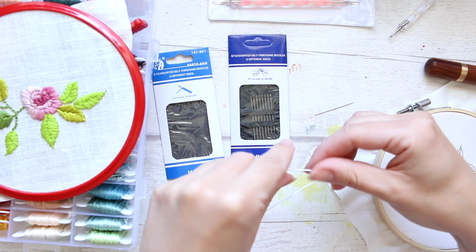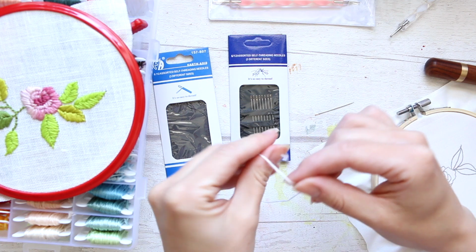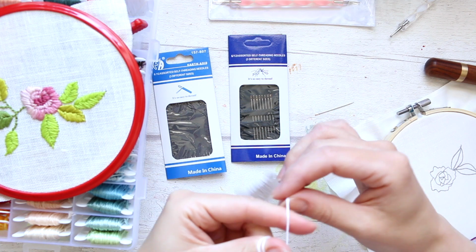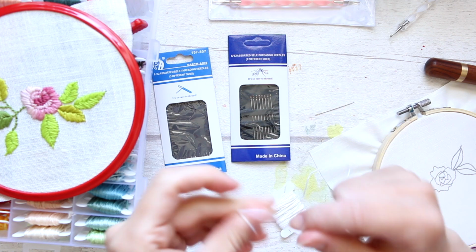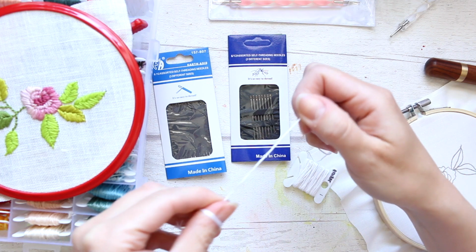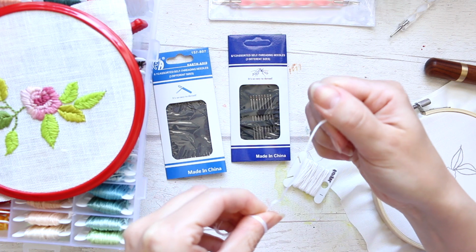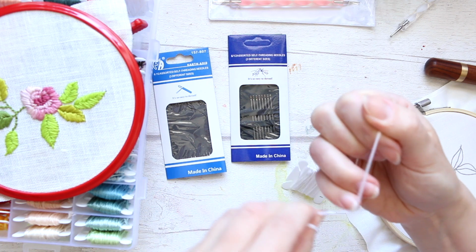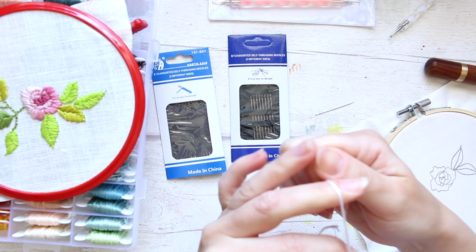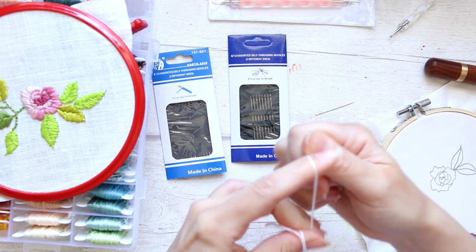What you're going to do is loop the thread on your thumb, and then twist the thread to the side that unwinds it, which makes it easy to separate.